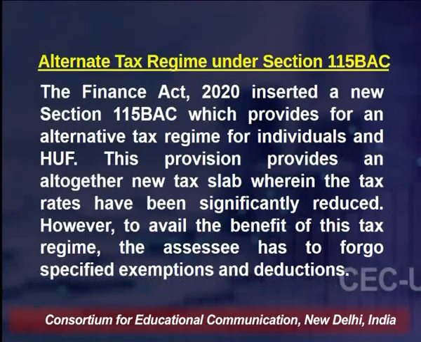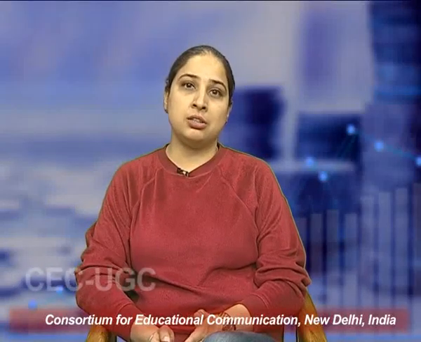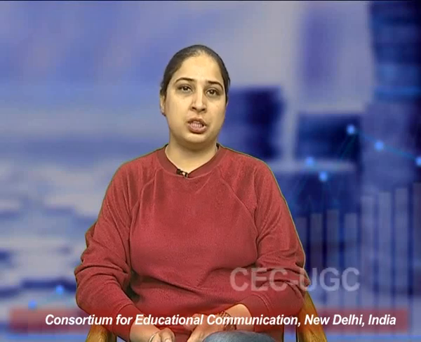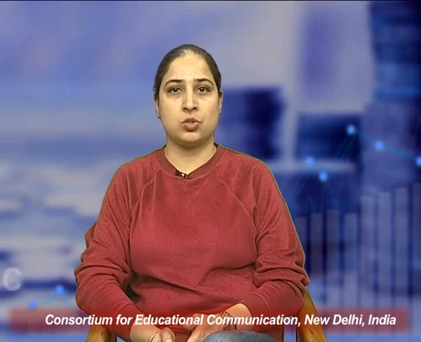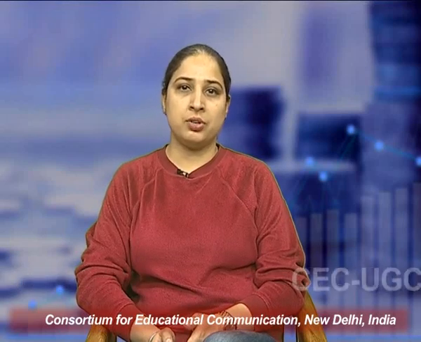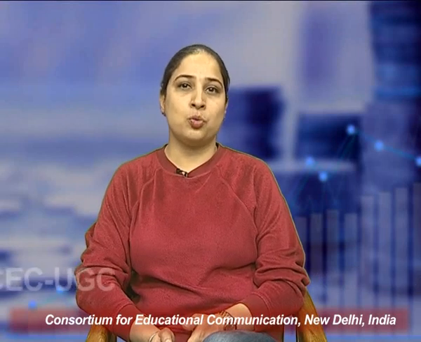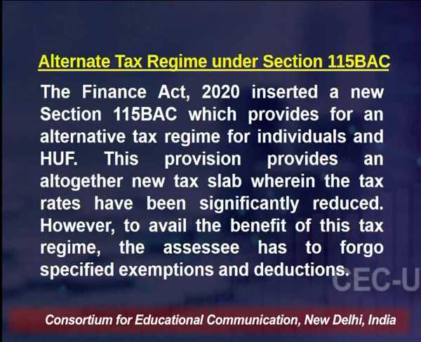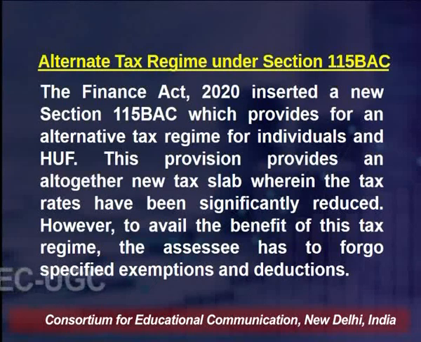Before moving on to the detailed slab rates for the alternative and the old tax regime structure, we'll have a little discussion about what this alternative regime structure is for. This alternative tax regime structure is provided for individuals and HUF, and it provides a new tax slab wherein the tax rates have been significantly reduced by the government.